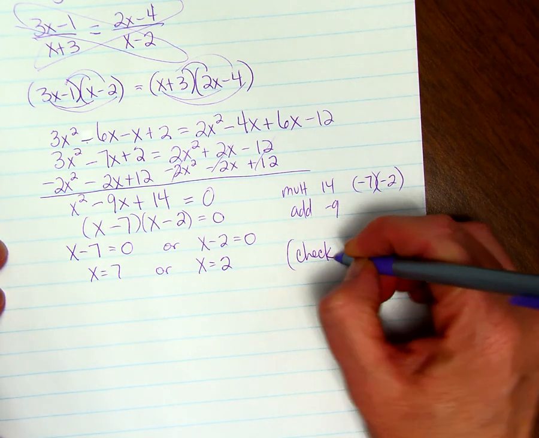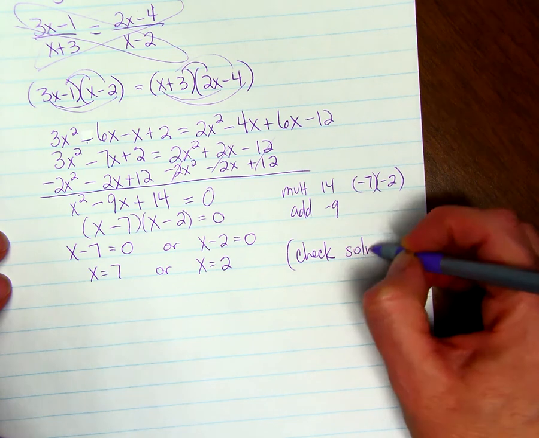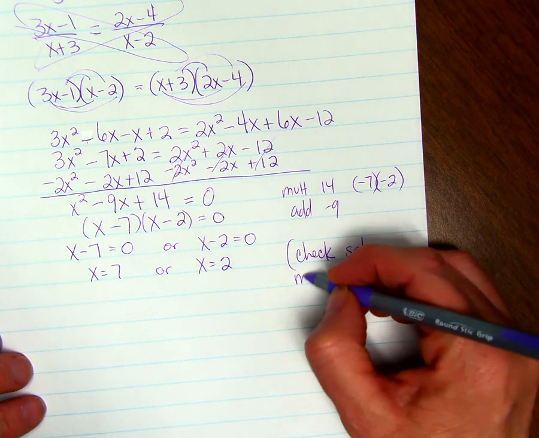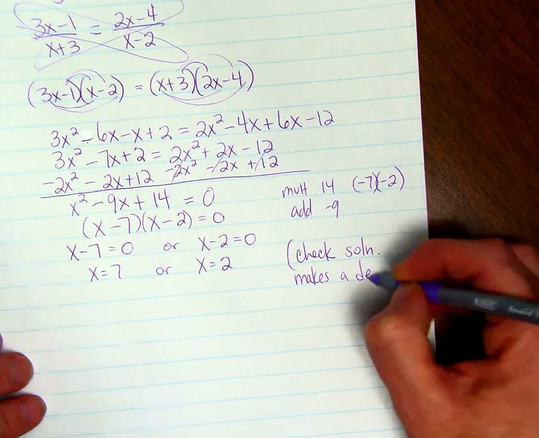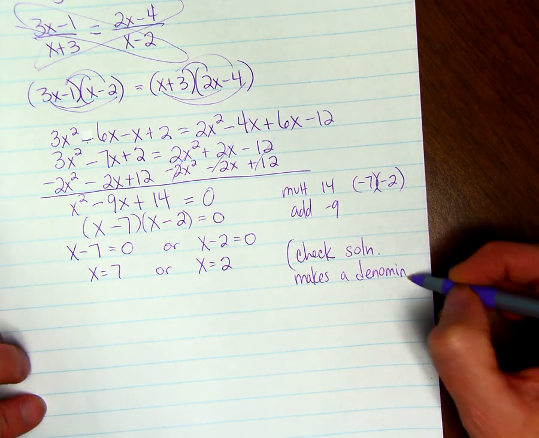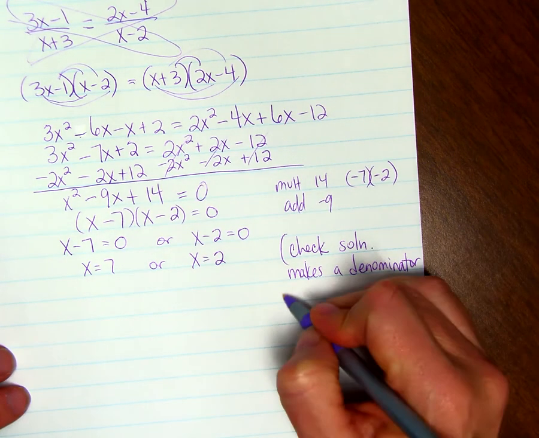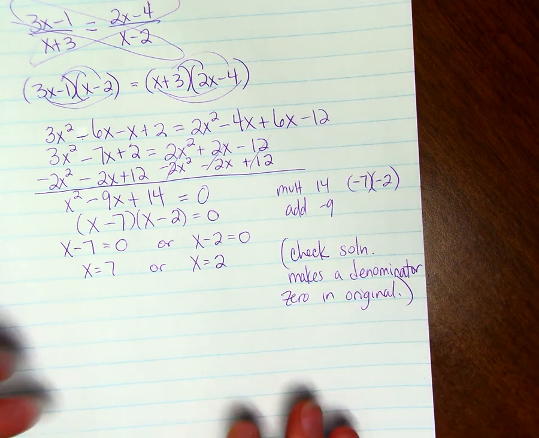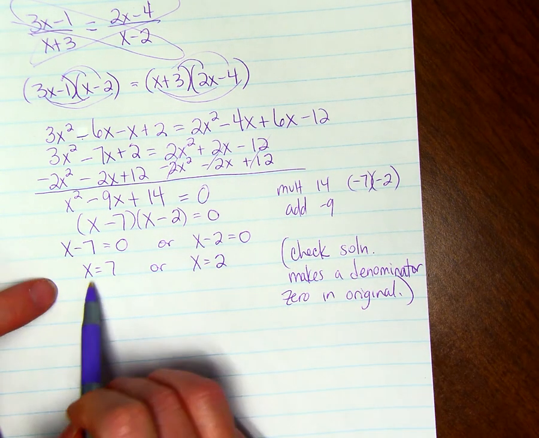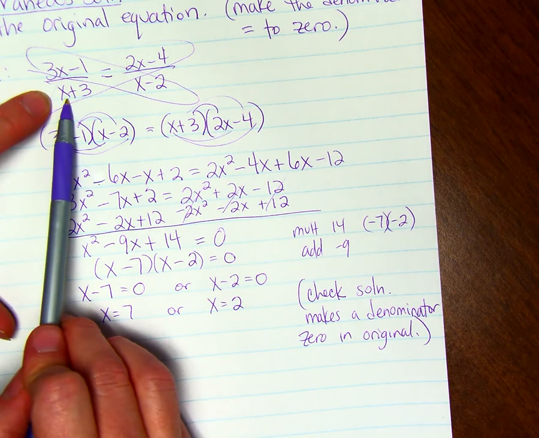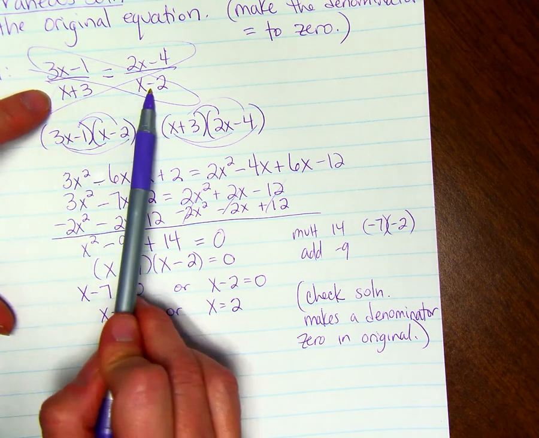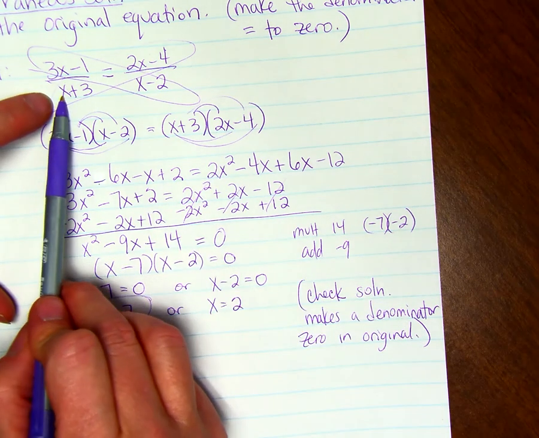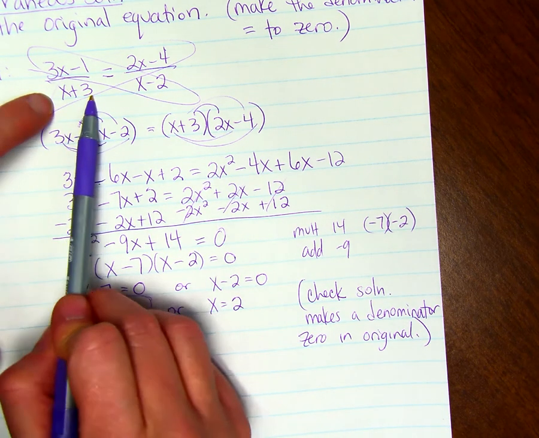Then we want to check to see if the solution makes a denominator equal to 0 in the original equation. Okay, so if I go, x equals 7. So in this beginning, the denominator 7 plus 3 is 10. 7 minus 2 is 5. So x equals 7 is okay. If I put in 2, I get 2 plus 3 is 5, which is not 0, so that's good.